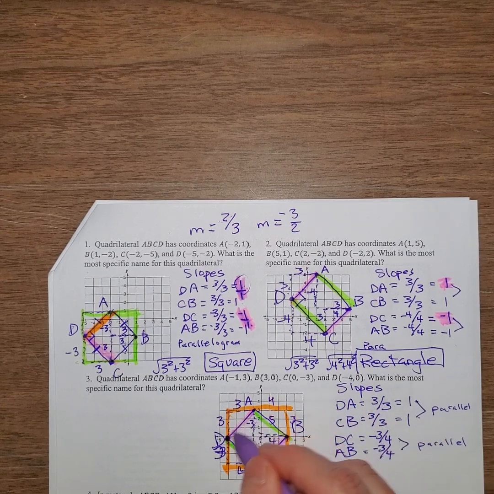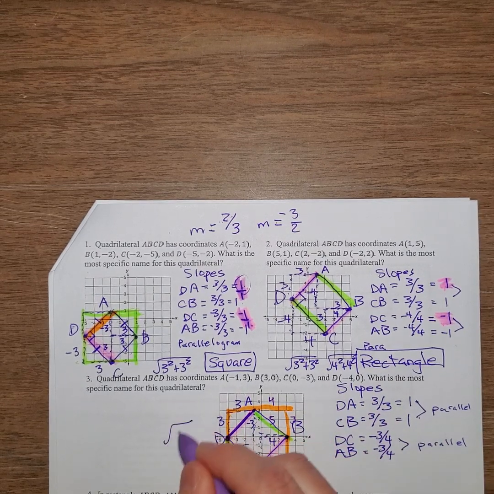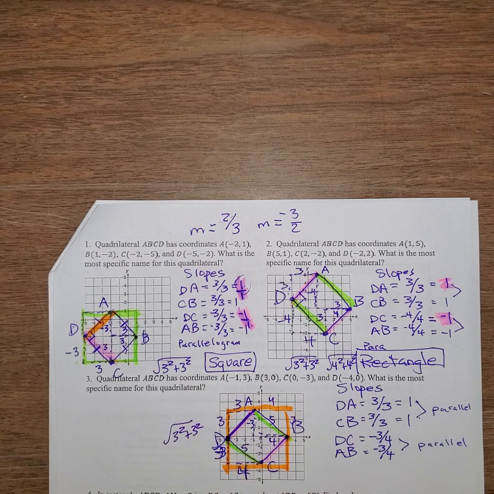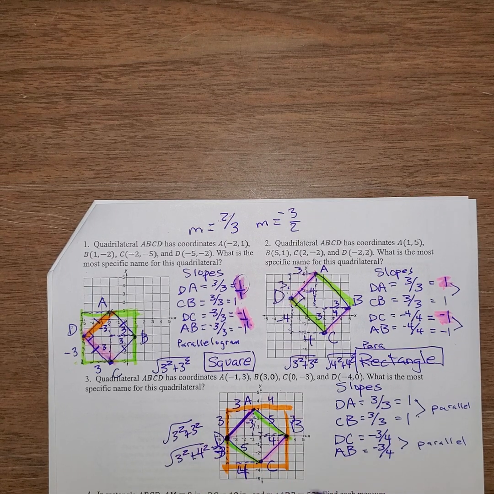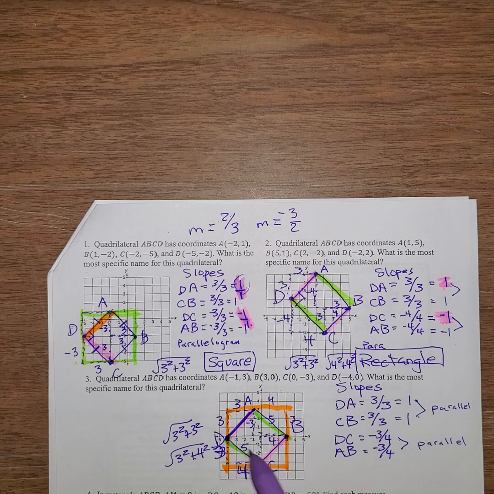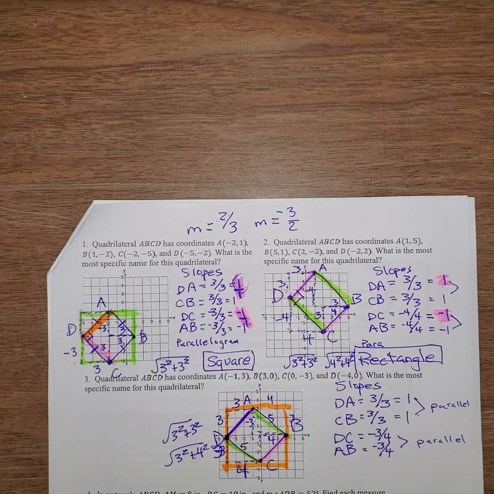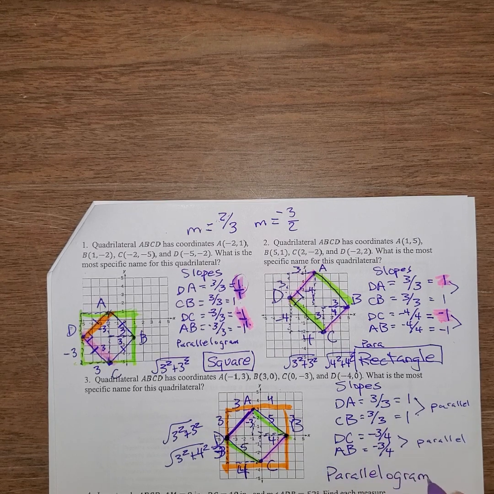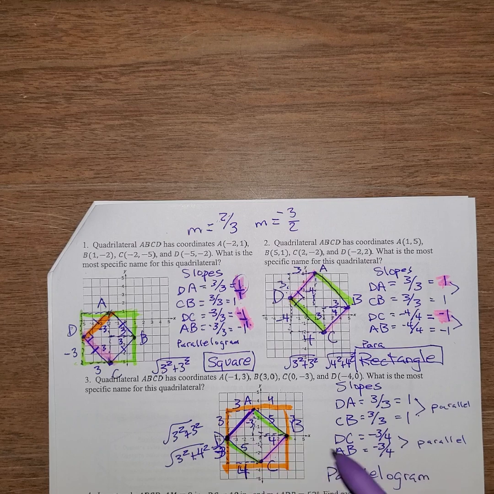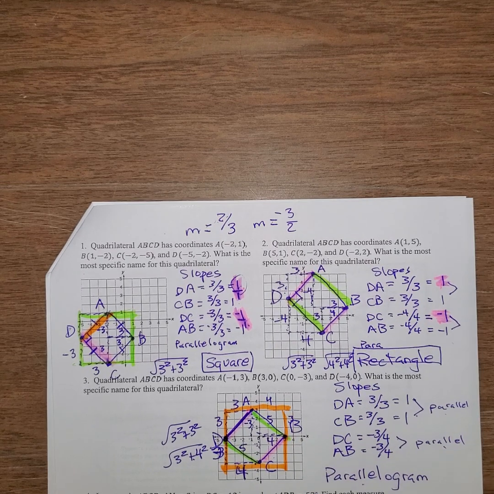Okay, so this length right here is square root of 3 squared plus 3 squared. Okay, and then this length right here is square root of 3 squared plus 4 squared, which is 5. These are not the same length. So all the sides are not the same length. So it's not a rhombus or a square, and it couldn't be a square or a rectangle because it doesn't have a 90. So it's just a parallelogram, which is okay. Opposite sets of sides, pink and pink and green, are parallel, so it's a parallelogram.